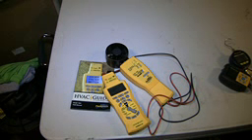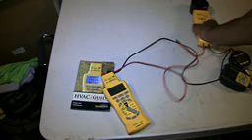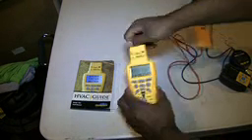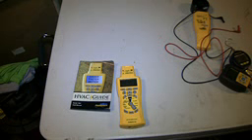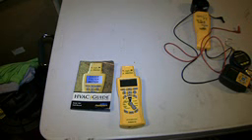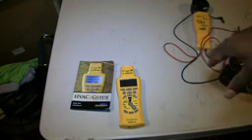Now, the only other thing that I'm not a big fan of, but again, it is what it is with the device, is how you input information.